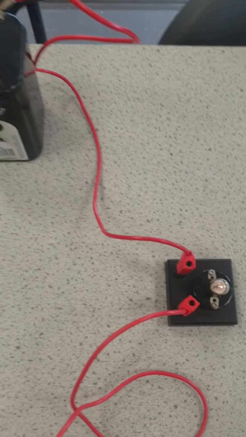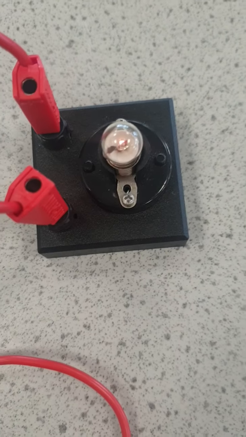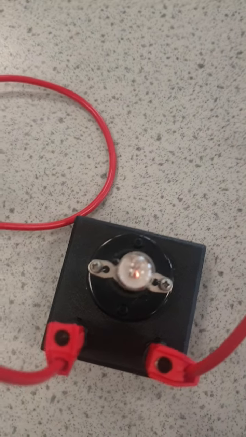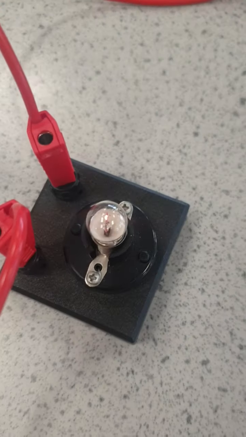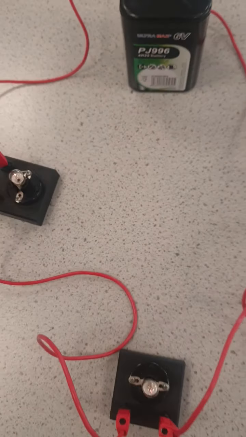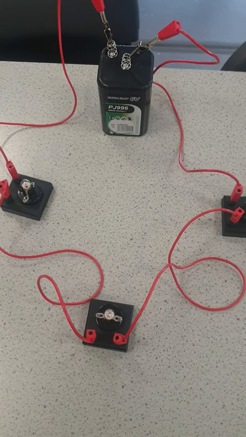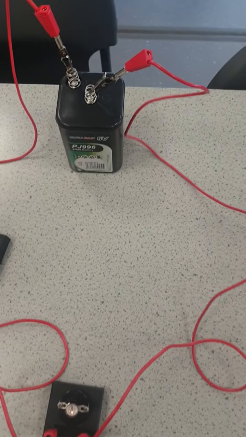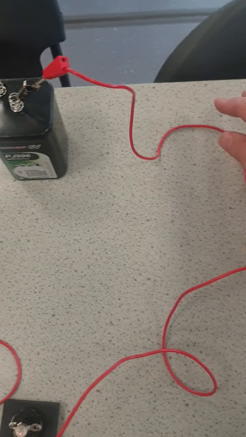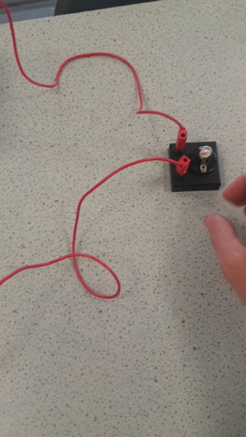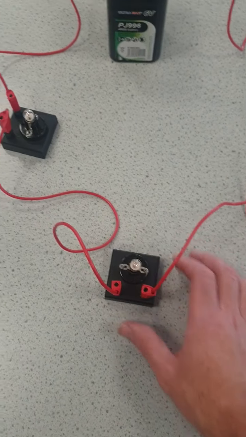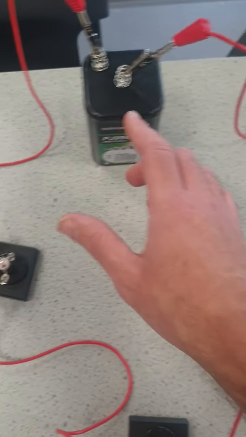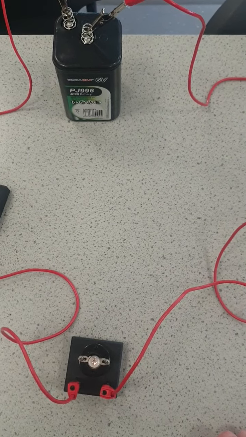So the first thing to notice is that the bulbs are lit up, but they're not very bright. As you can see, they're really not very bright at all. It's known as a series circuit because the electricity, as I've said, comes out and there's one loop. It goes to that first bulb, then it goes to the next bulb, and then the next bulb, and then it goes back to the battery.